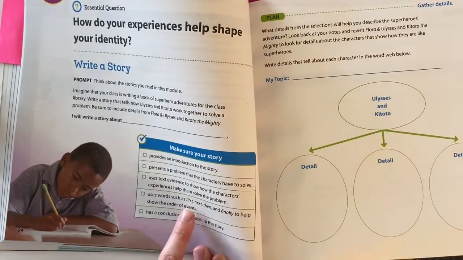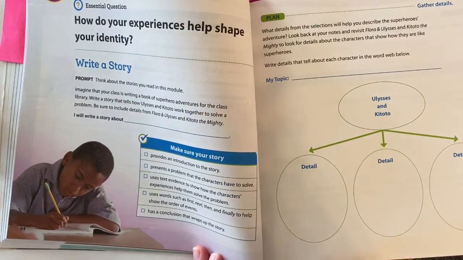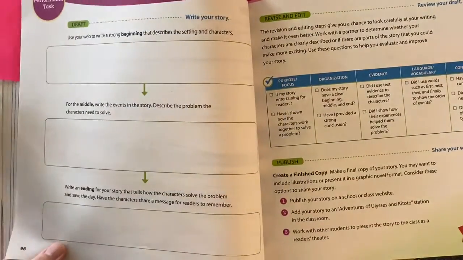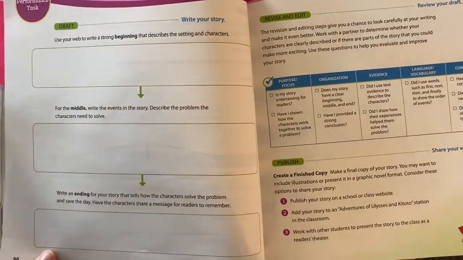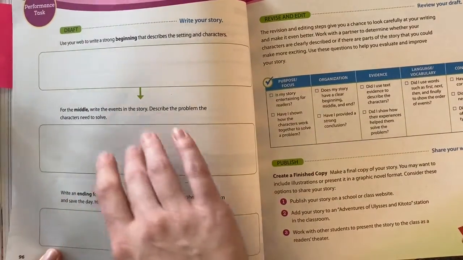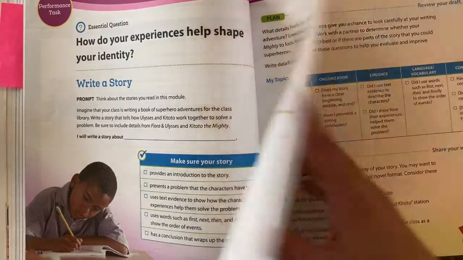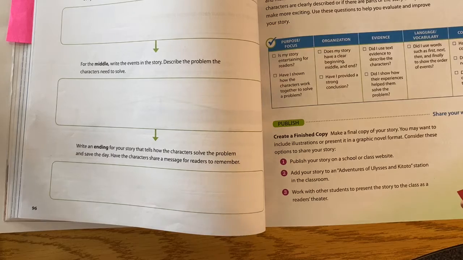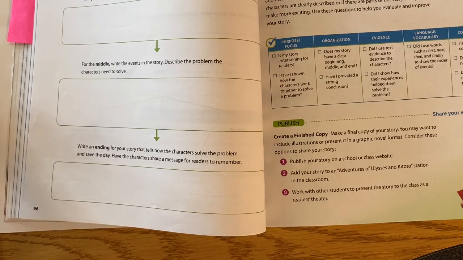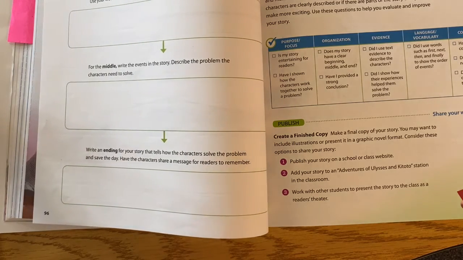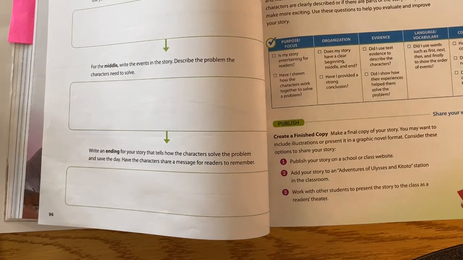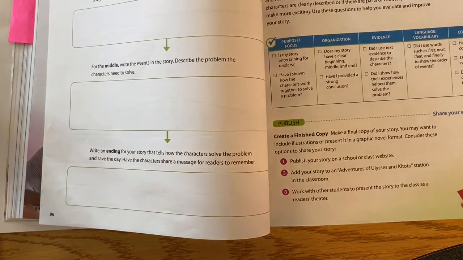Use words such as first, next, then, and finally to help show the order of events. So that way your reader's not getting all jumbled up and wondering what's happening. Use those transition words. First, then, after that, next, finally, and have a conclusion that wraps it all up. Don't just say the end. I don't want to see that. Think about how you can tell what your characters learned. Maybe you want your reader to learn a lesson in your story. Both of these stories had lessons in them for the readers.